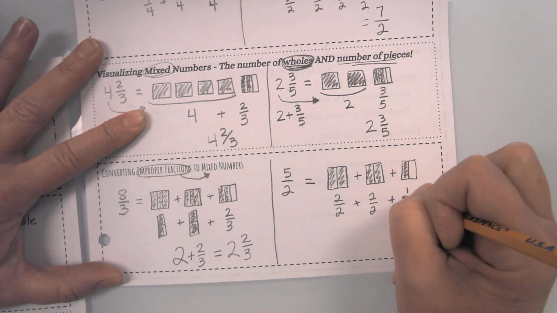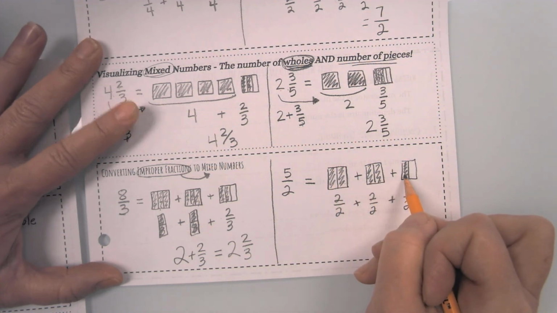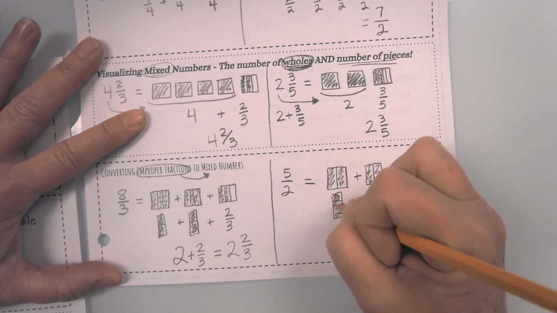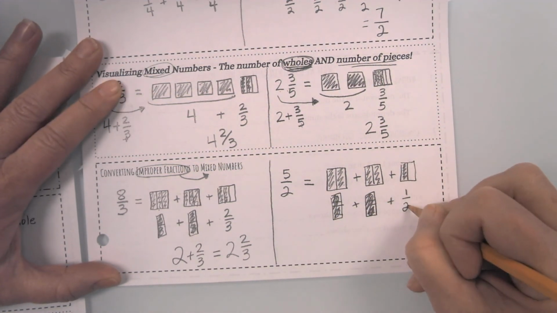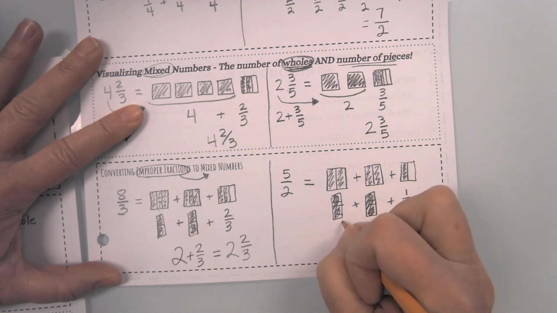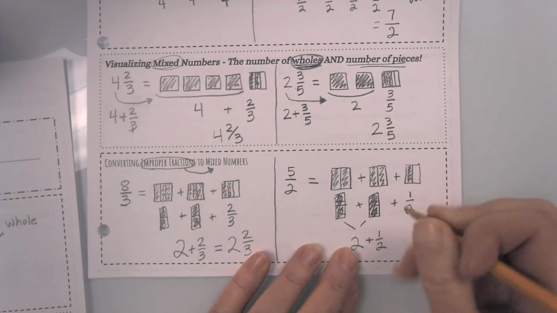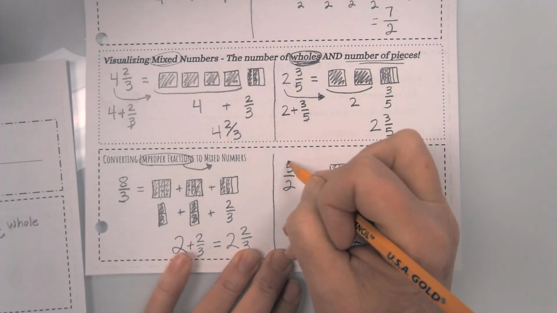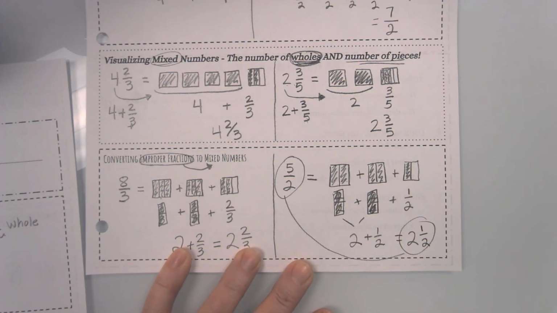Okay, so now I have 1/2. Let's count how many we have. 1, 2, 3, 4, 5. And that is the right number. But let's turn all these into 1s. That's a 1. That's a 1. This one cannot be a 1. So I bring these together. I have a 2 plus 1/2, which as a mathematician I write as 2 1/2. So 5/2 is the same thing as 2 1/2.